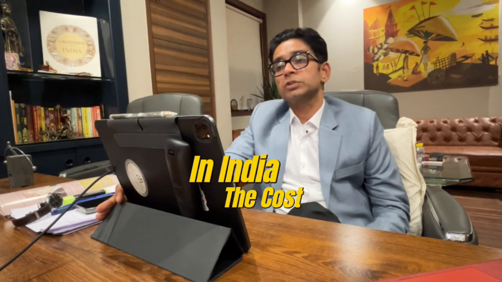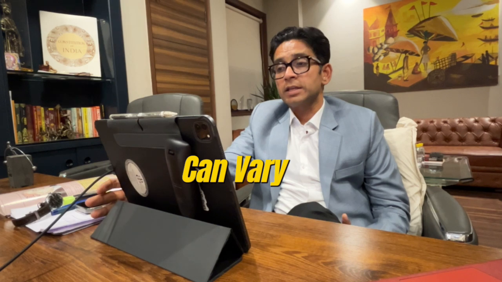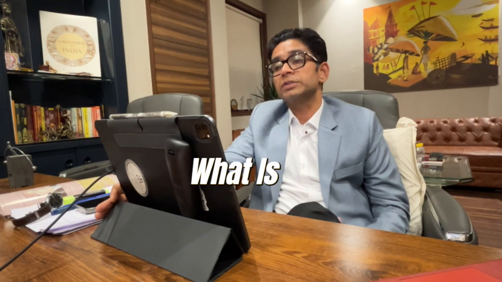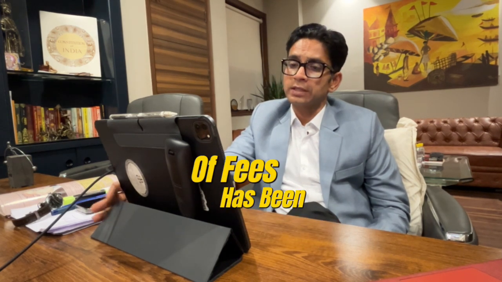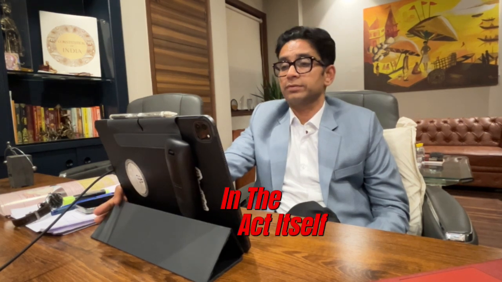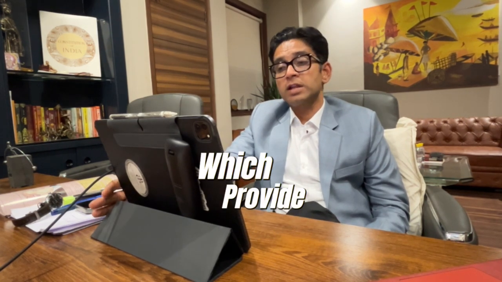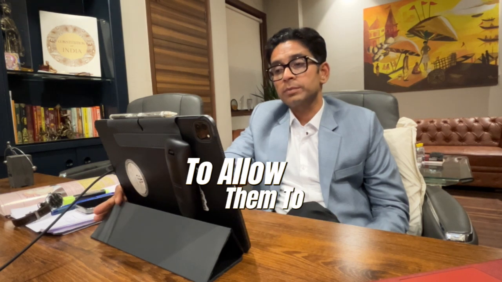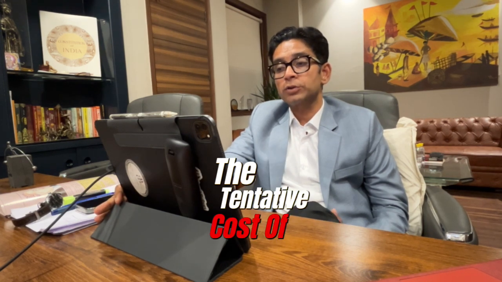Cost and fees. In India, the cost of arbitration can vary depending on the place of arbitration, whether it is an institutional arbitration or an ad hoc arbitration, and the strength of the tribunal. However, a schedule of fees has been provided in the Act itself, which provides a formula for determination of arbitration fees, and this brings transparency to the parties so as to allow them to evaluate their tentative cost of arbitration.